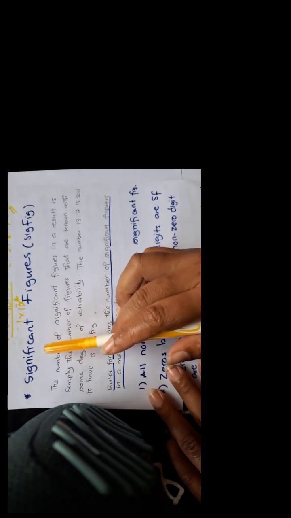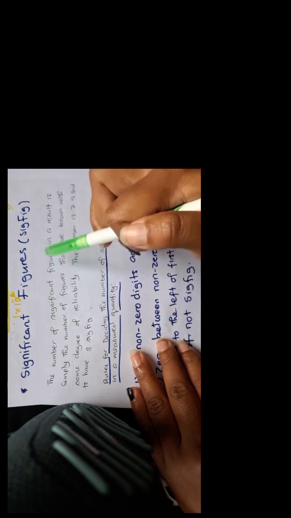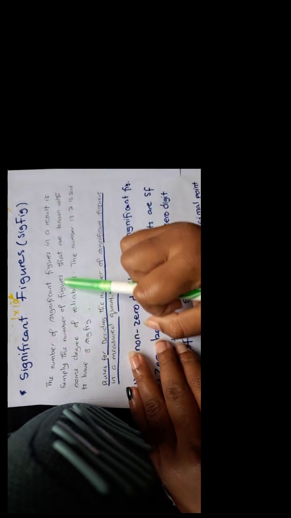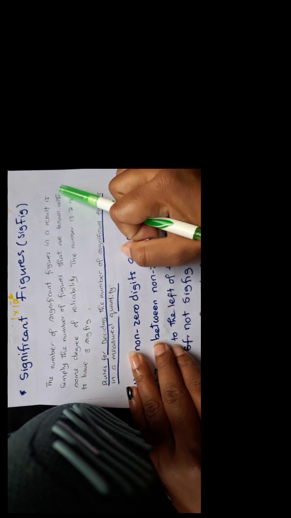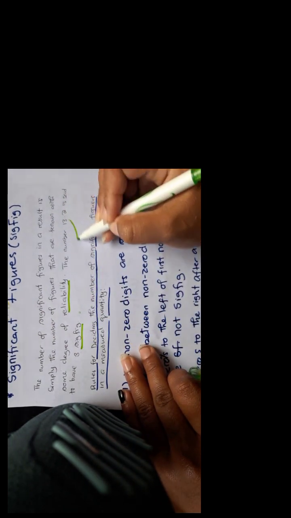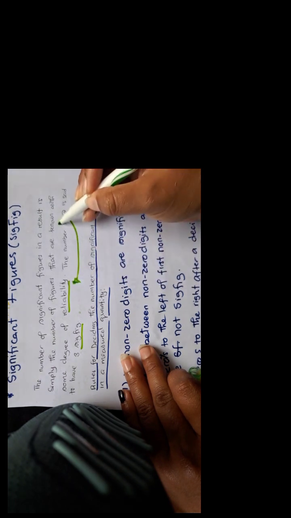Okay, the last part is significant figures, or sig fig. What is a significant figure? The number of significant figures in a result is simply the number of figures that are known with some degree of reliability. So the key term is reliability. For example, the number 13.2 is said to have 3 significant figures. It has three numbers for this measurement. So that's reliability.